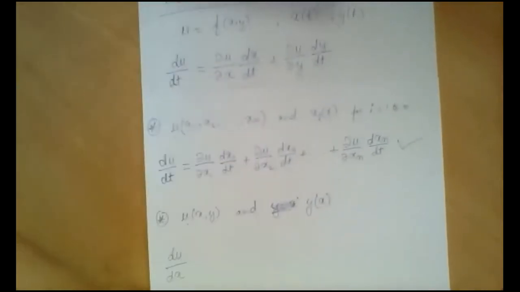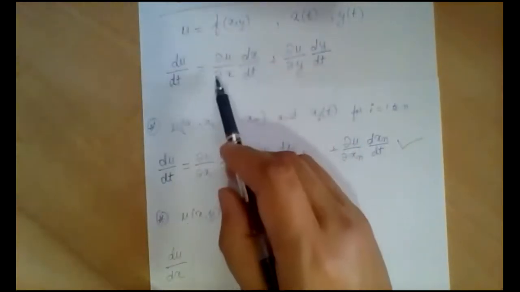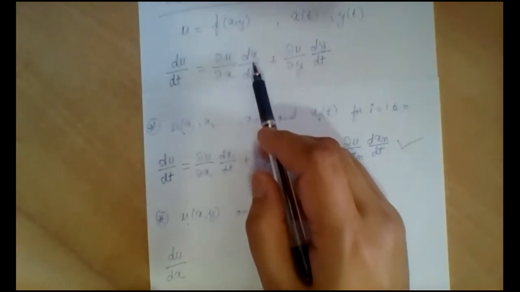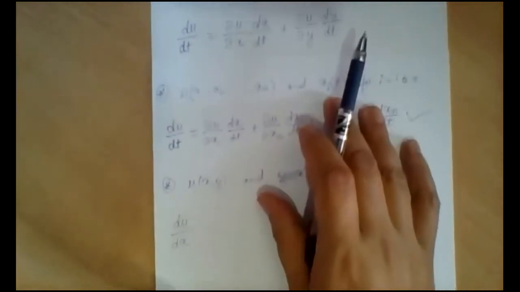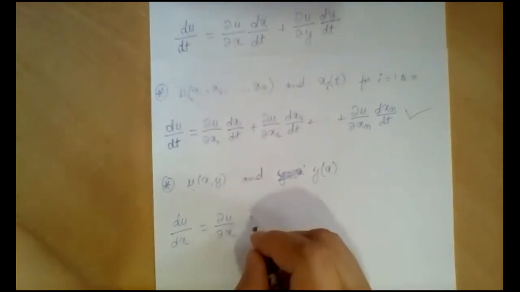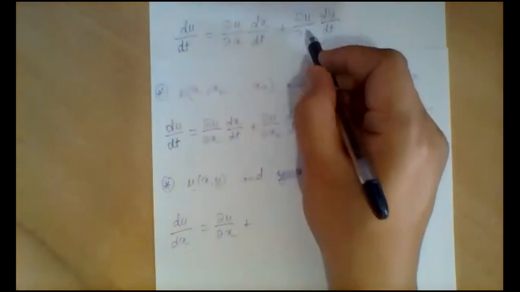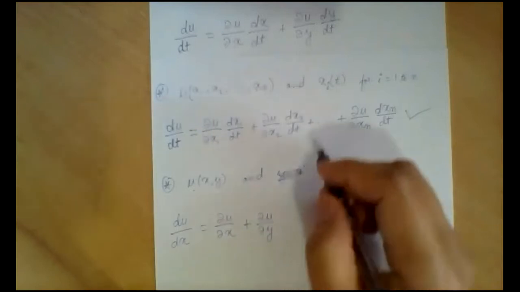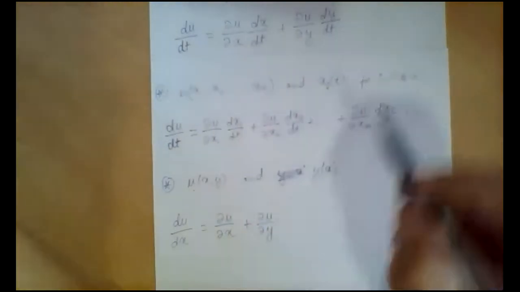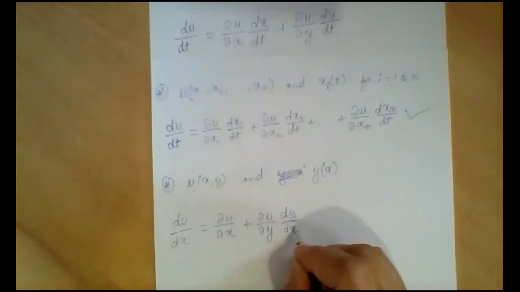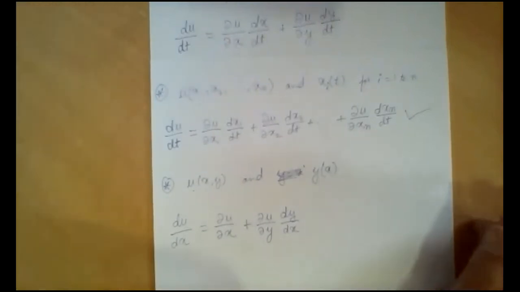If x is equal to t in this expression, this becomes du by dx, dx by dx, which will be 1. So the first term we will get as del u by del x, plus del u by del y times dy by dt, and instead of t we write x.